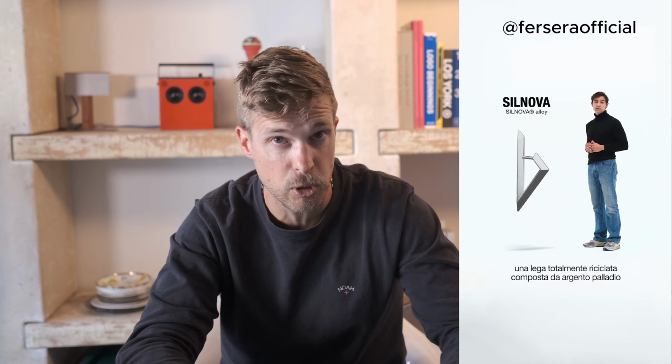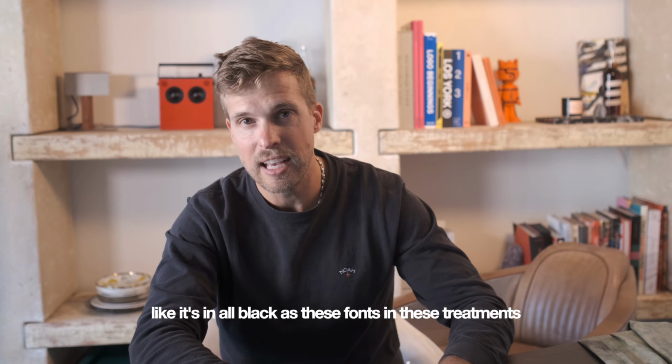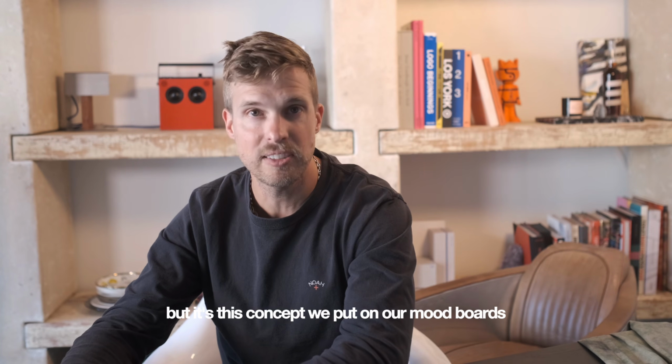You can take a photo from a famous campaign and be like, hey, let's take the Western angle. Let's take our aesthetic approach to this. Can we do this same setup, but within our world of being built? Can we do it if it's Gothic brand, like it's in all black, has these fonts and these treatments, but it's this concept we put on our mood board.